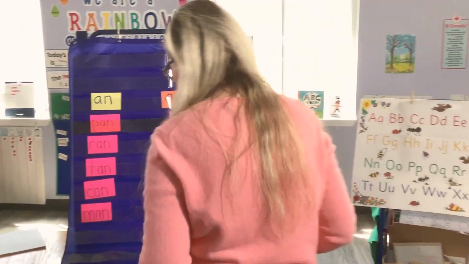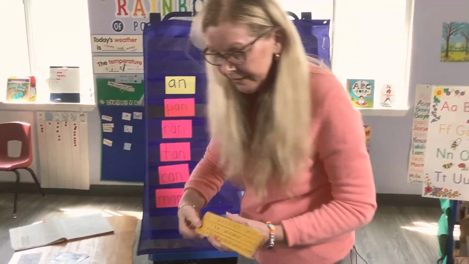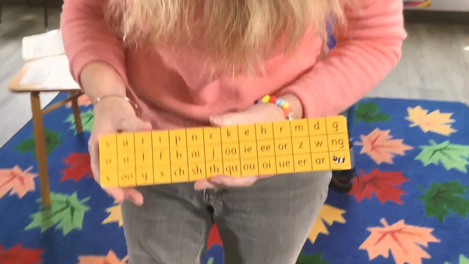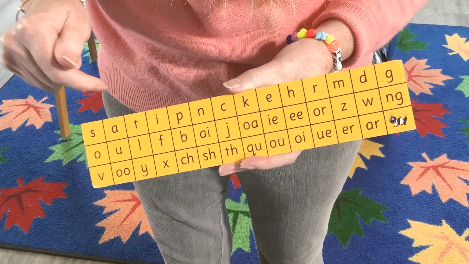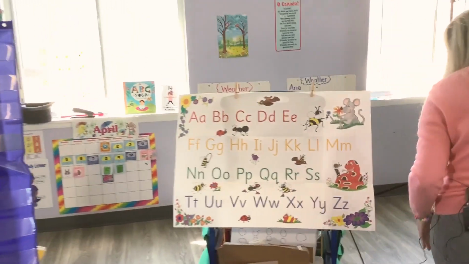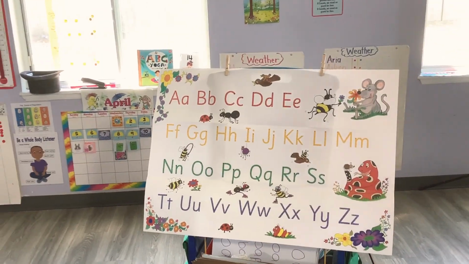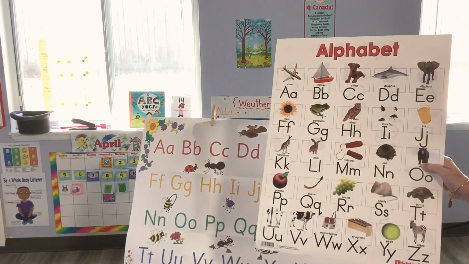I have this chart that helps E and snake and B find the letters as I'm doing it. You might need an alphabet chart at your house, so you might have one like this, or you might have one like this. So many people have charts like this at their home.